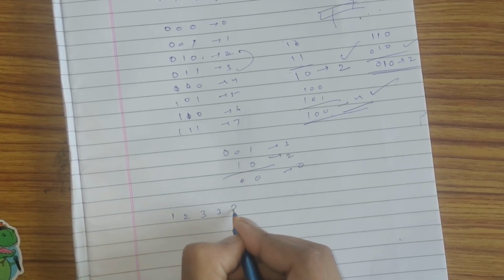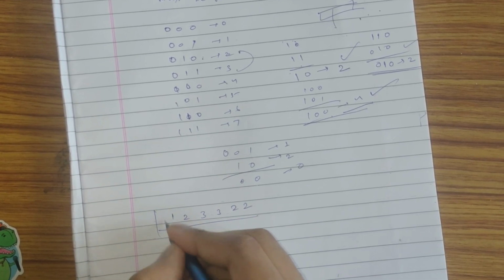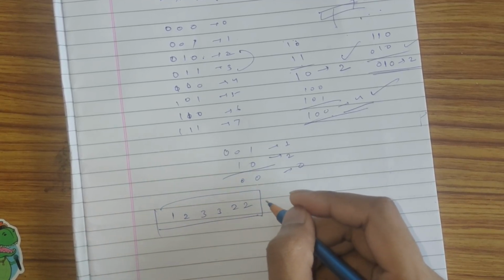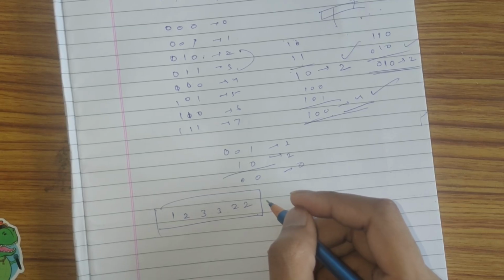Let me consider example number 1, that is 1 2 3 3 2 2. You have to find the longest subarray which has the maximum AND value.